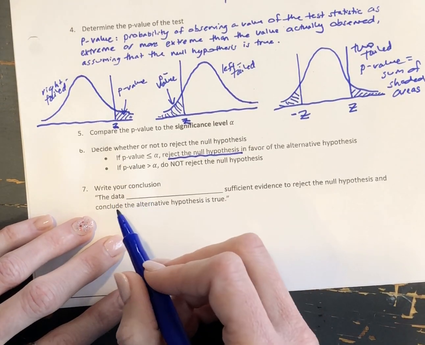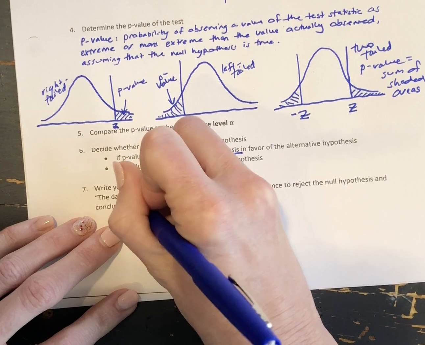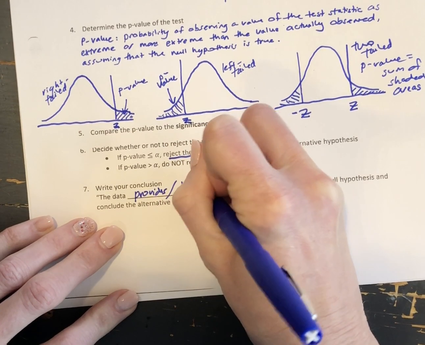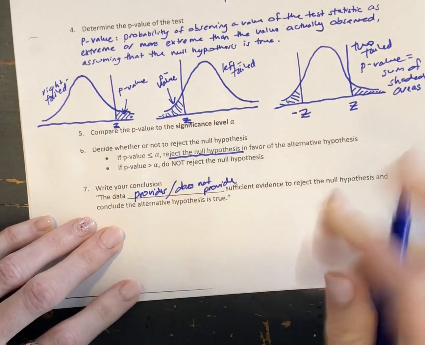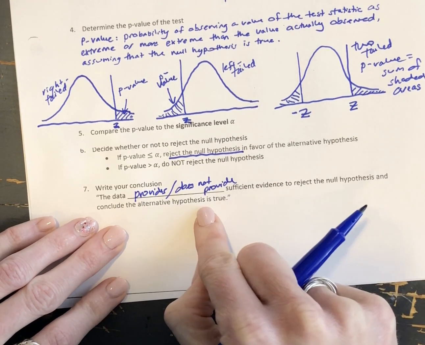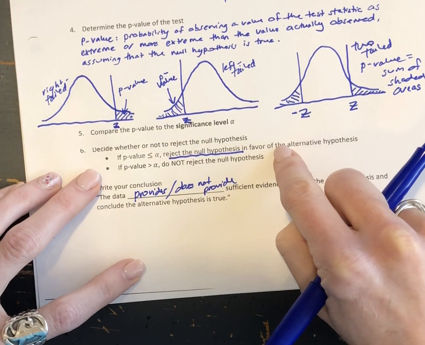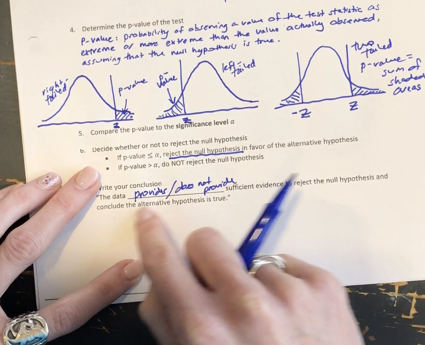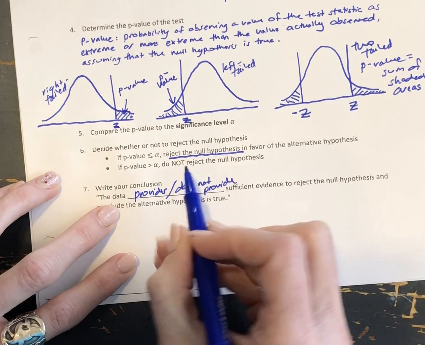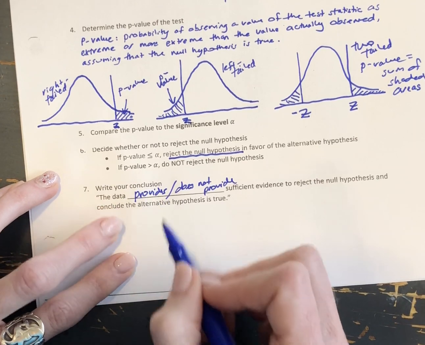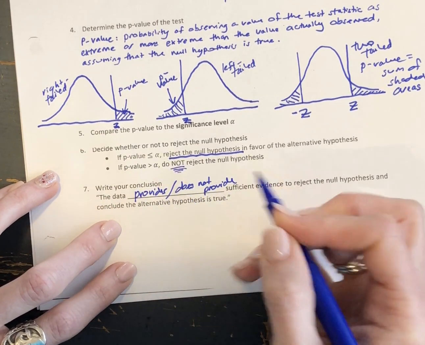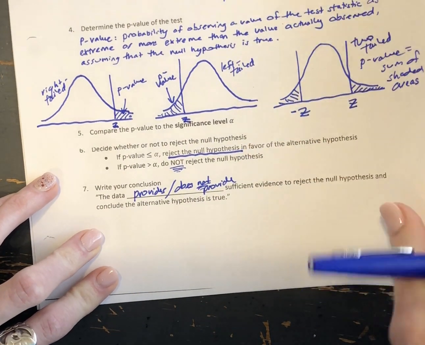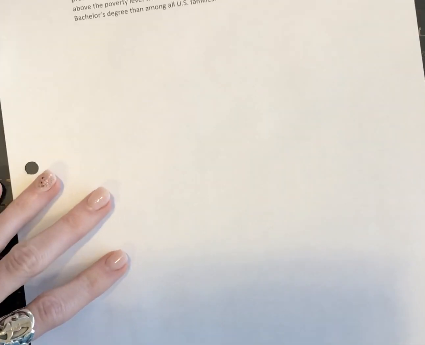And finally, our conclusion is going to take the form of either the data provides or does not provide sufficient evidence to conclude the alternative hypothesis. Back here in step 6, if we do not reject the null, the data does not provide evidence to conclude the alternative. If we do reject the null, the data does provide evidence to conclude the alternative. So the "not" in step 6 would go with the "not" language in the interpretation in step 7. So we're going to go ahead and look at an example.